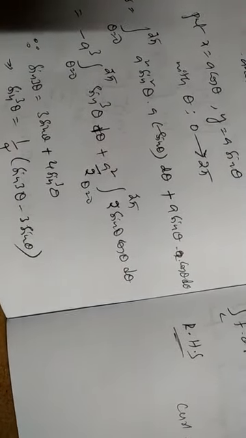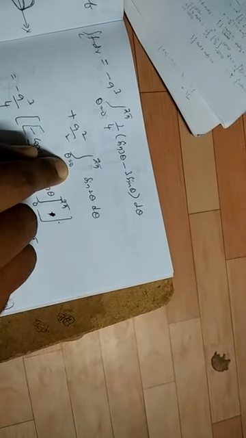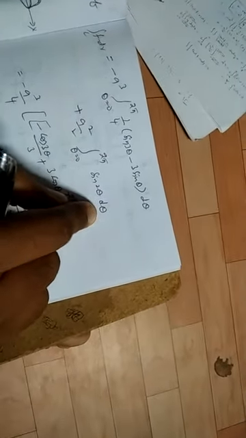Applying these two formulas, the integral over C of f dot dr is minus a cubed into one by four into the integral of sin 3 theta minus 3 sin theta d theta, plus a squared by 2 into the integral from 0 to 2 pi of sin 2 theta d theta.